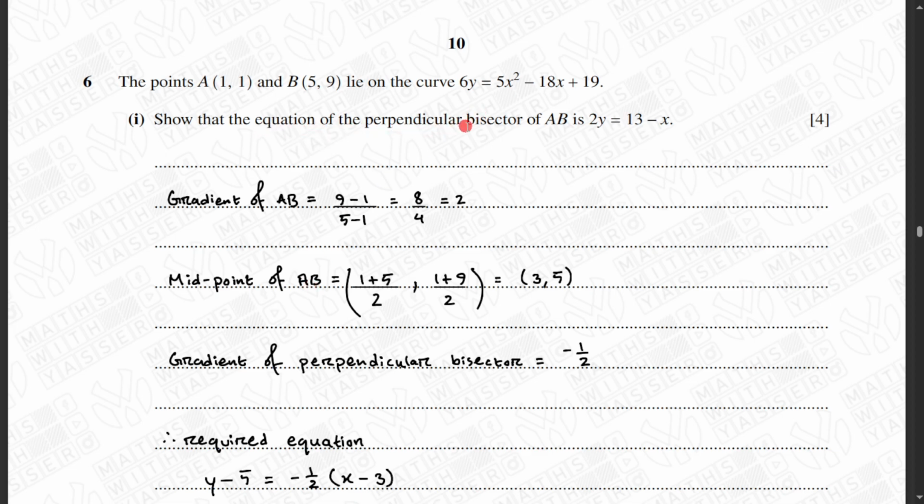Let's also find the midpoint of AB, because we need the equation of the perpendicular bisector of AB, and that means the perpendicular bisector must go through the midpoint of AB. So the midpoint of AB should be (1 plus 5 over 2, 1 plus 9 over 2). That gives us (3, 5). So the gradient of the perpendicular bisector must be minus 1 over the gradient of AB, so it will be minus 1 by 2.